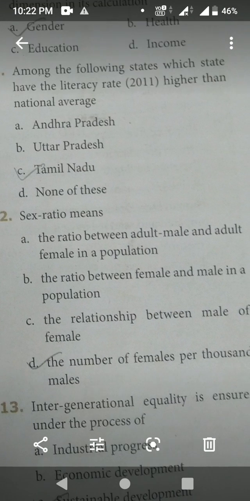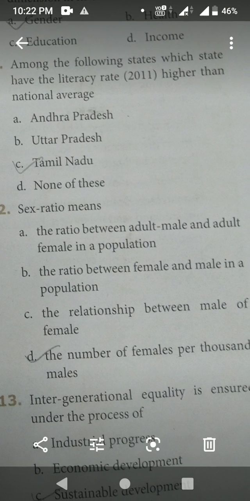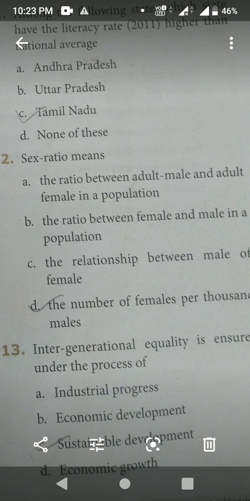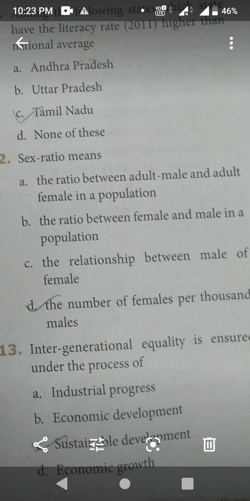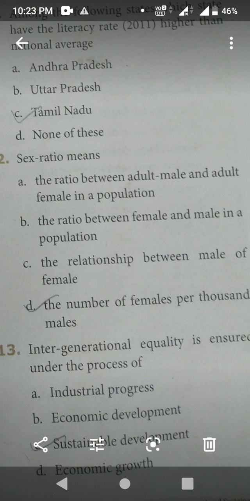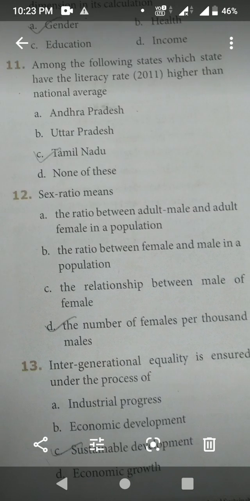12th question. Sex ratio means dash, that is option D, number of females per 1000 males. 13th question. Intergenerational equality is ensured under the process of dash. That is option C, sustainable development.